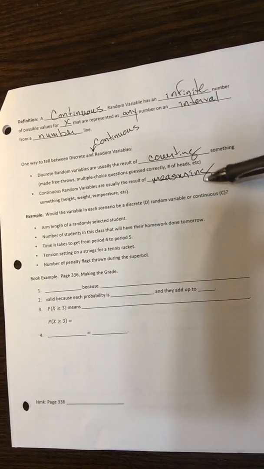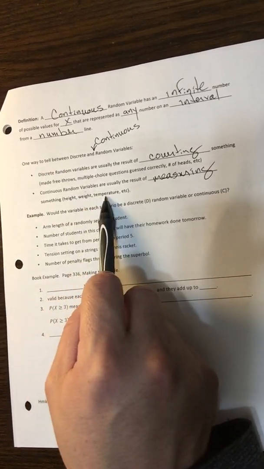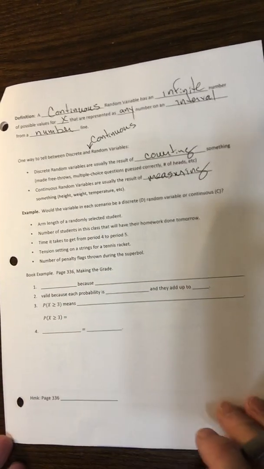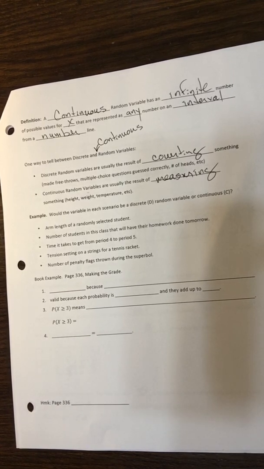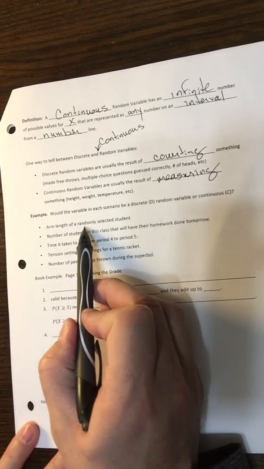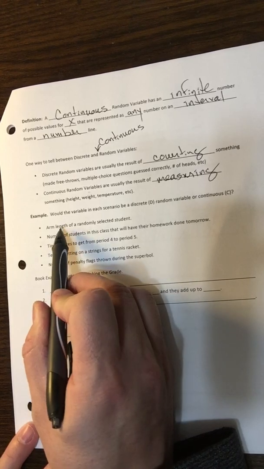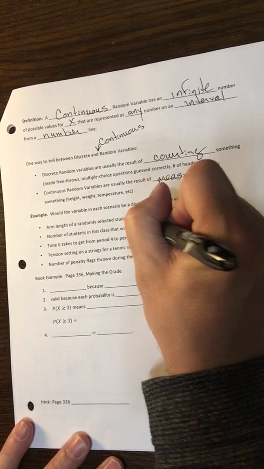Height, weight, temperatures, for example, where the only limitation on temperature is how many decimal places do you want to go in order to estimate the temperature. Technically, there's an infinite amount of possibilities. Example. Would the variable in each scenario be discrete random variable or continuous? We'll put the letter D or the letter C for each one. Arm length of a randomly selected student. Okay, it's a length, it's a measurement, so I could just go to inches or half inches or quarter inches, or I could use the metric system and use as many decimals as I want, so that's a continuous random variable.